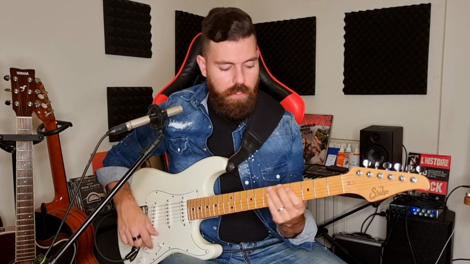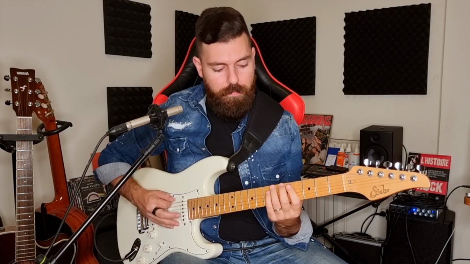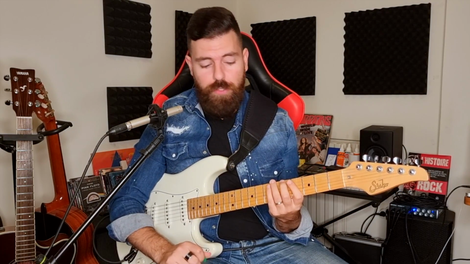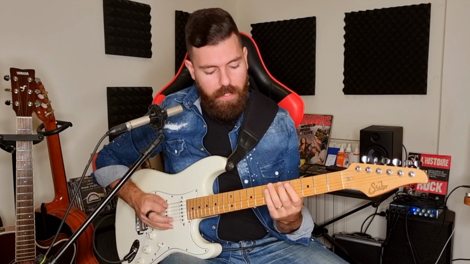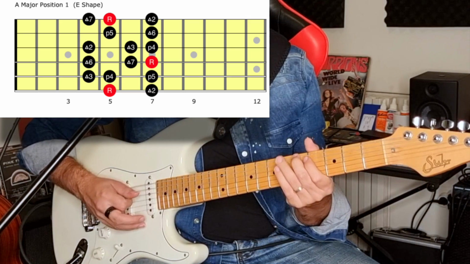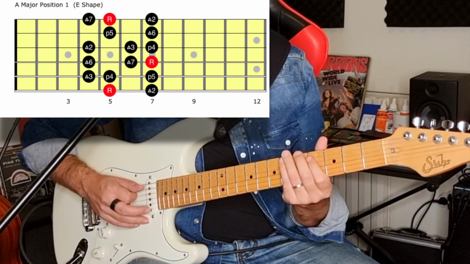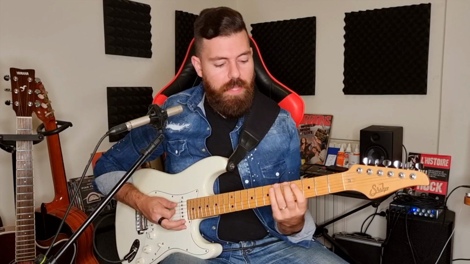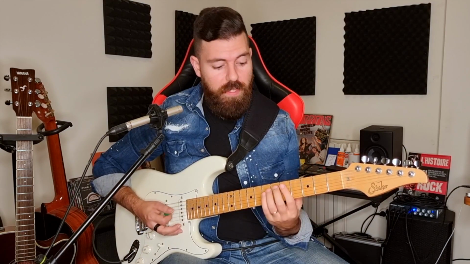If you don't know how to play a major scale, I'm going to show you right away. So that's A. We're starting from the A on fret 5 on the low E string, and we're going to play the A major scale. We're going to pick the first note, which is A, the third note, which is C sharp, and the fifth note, which is E. So that's how we pick the 1, 3, 5 of the A chord.